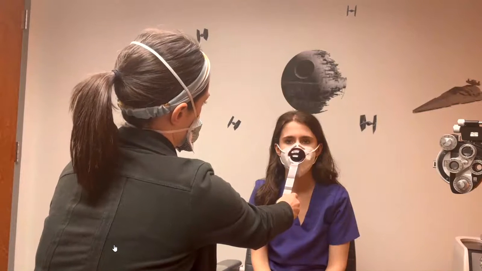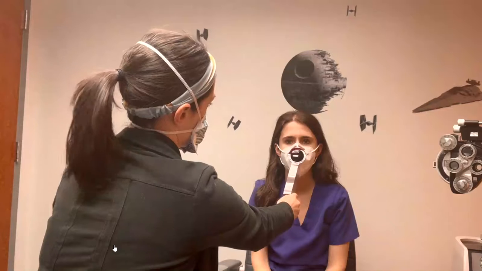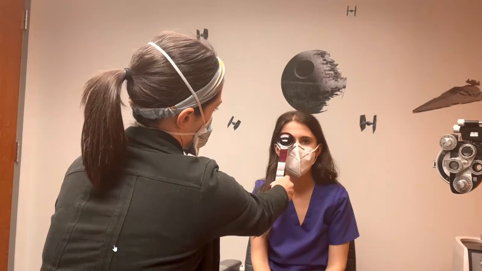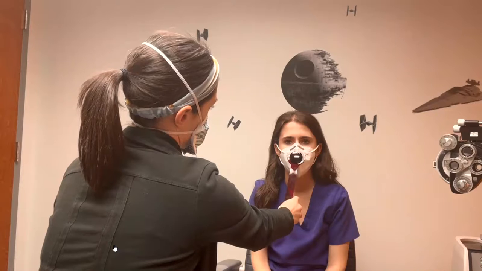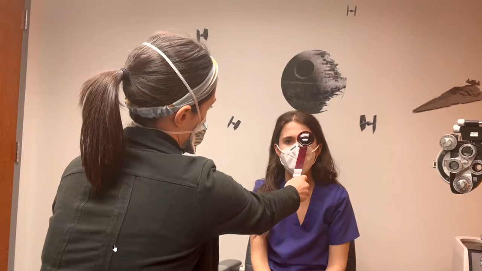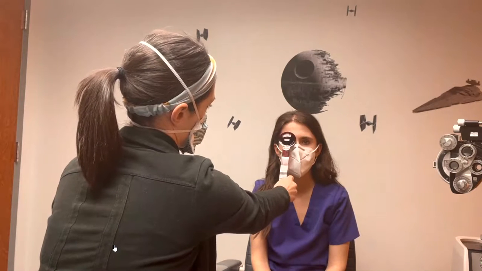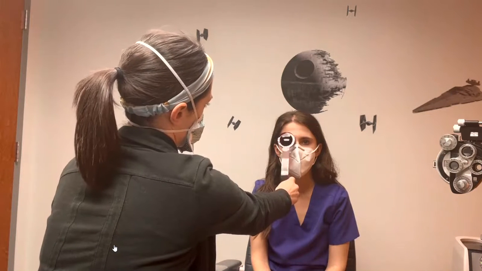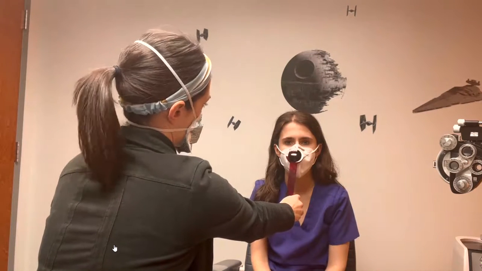So what you'll want to do is alternately cover each eye and look for movement in the other eye. So as I cover the right eye, I'm looking for movement in the left eye. As I cover the left eye, I'm looking for movement in the right eye. My typical speed is to go cover, count in my head 1, 2, uncover, and allow the patient at least a couple seconds to pick up fixation.